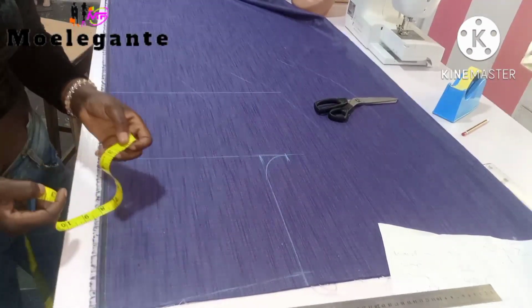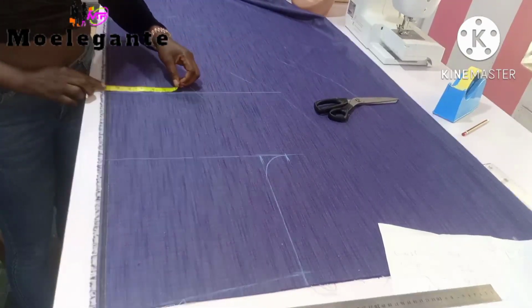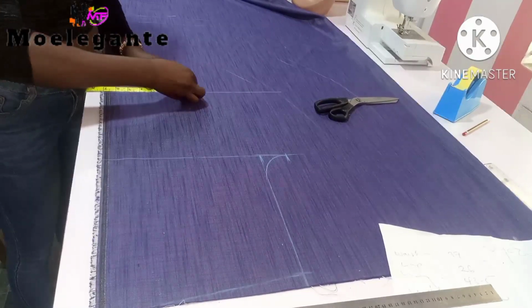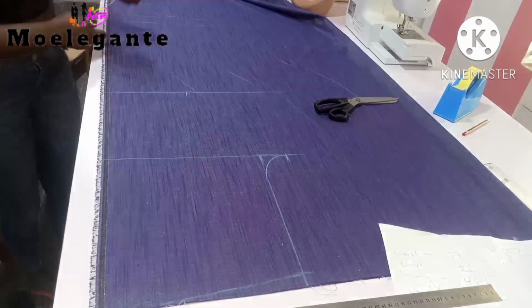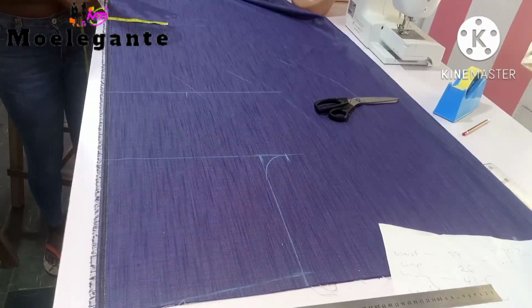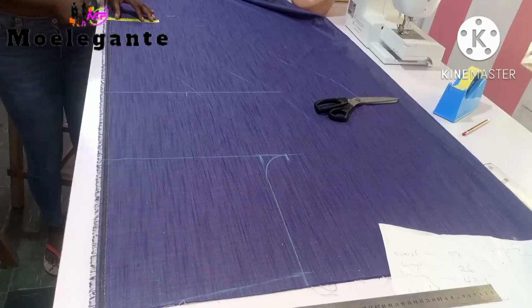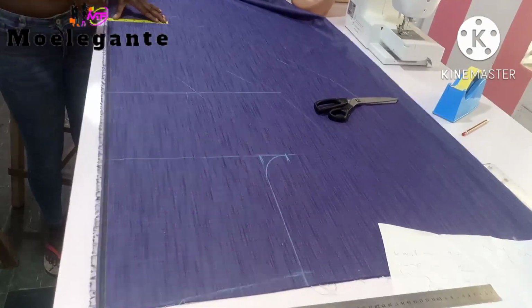Remember our lap or thigh measurement is 13. I'm going to divide that 13 by 2 to get the center of our pants. So I'm marking 6.5 on that knee line, and at the hem line too, I'm marking 6.5 inches.